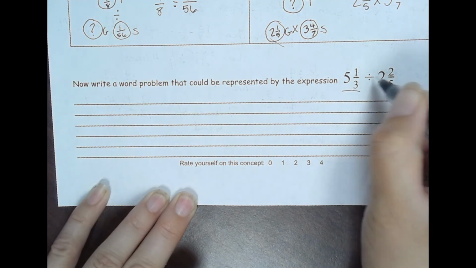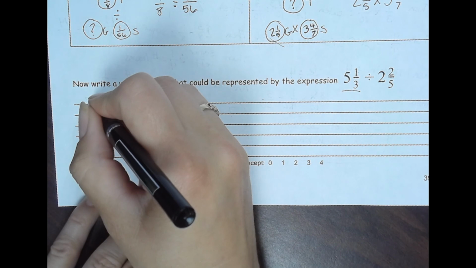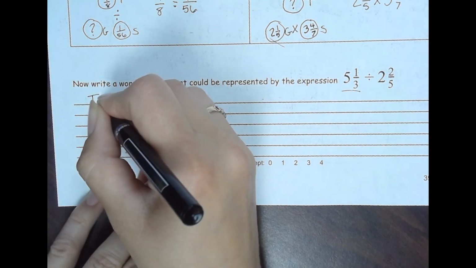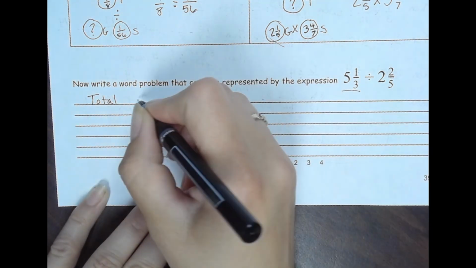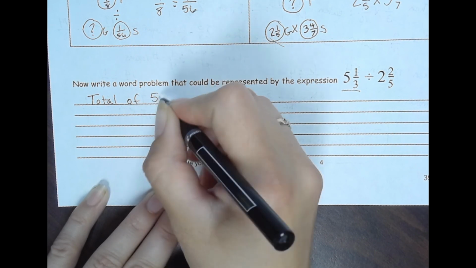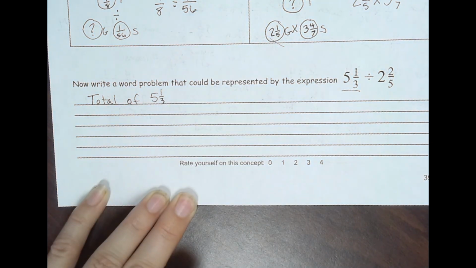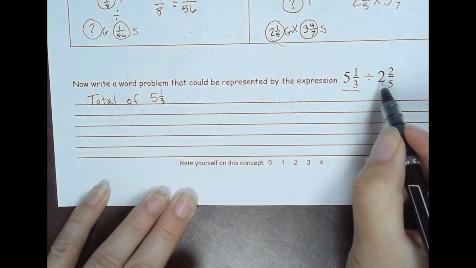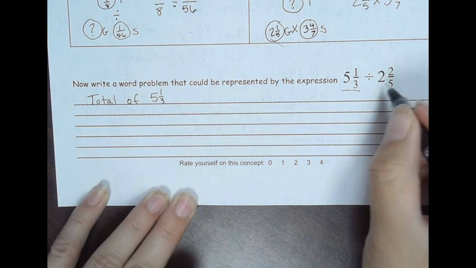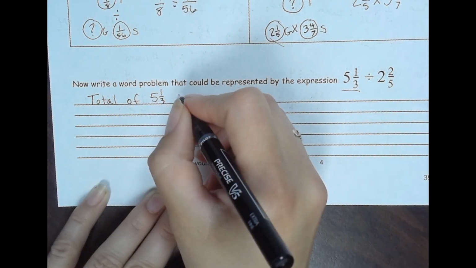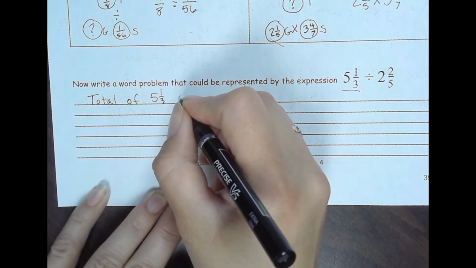This is always the total if it's a division. So, write a story problem that has a total of 5 1/3 of something. And then it needs to be being divided into groups of 2 2/5.